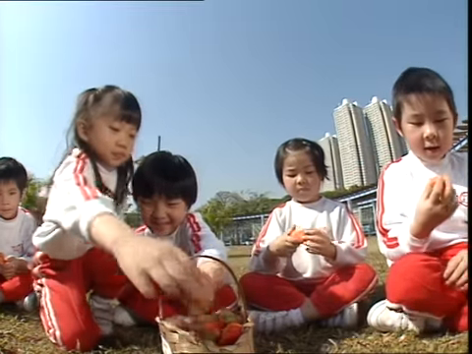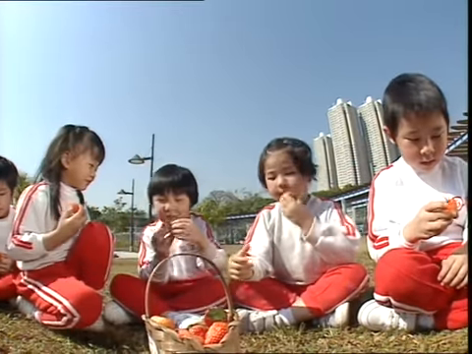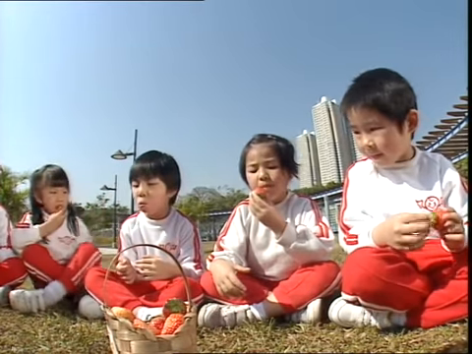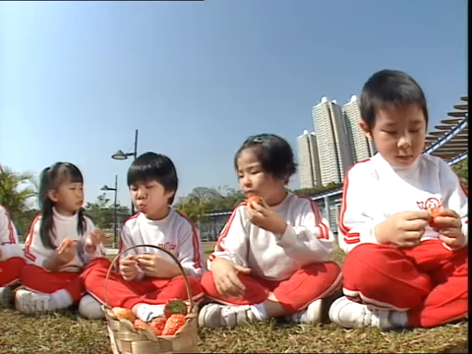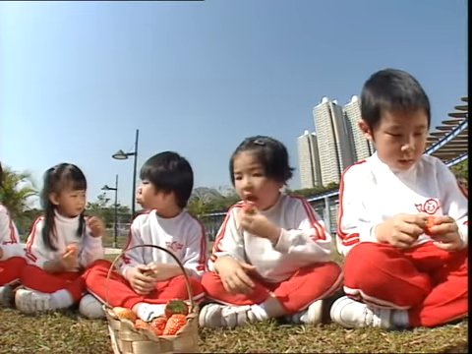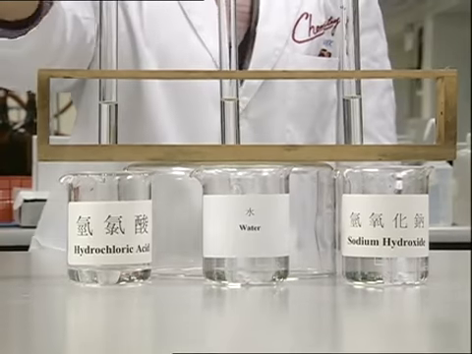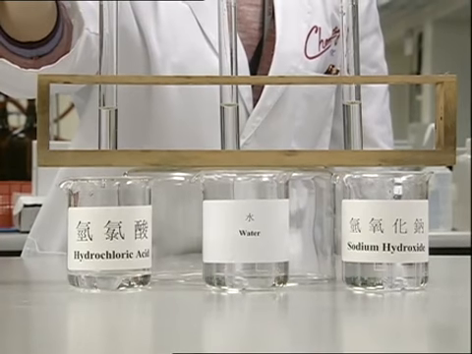Some substances may even be toxic. Not only that, different people may respond to the same substance differently. So it's important for us to have objective and scientific means to test for acids and alkalis.